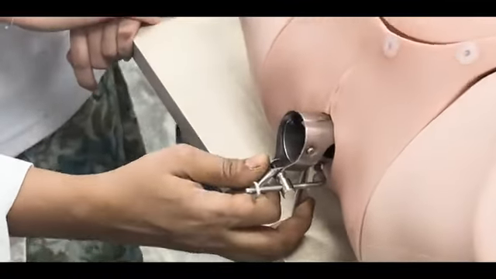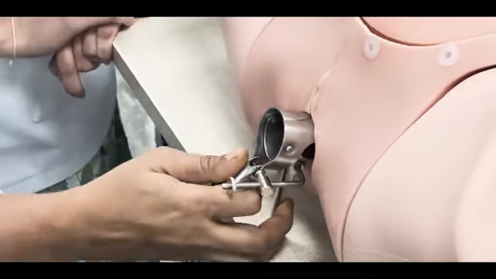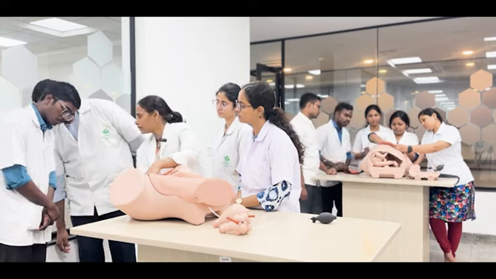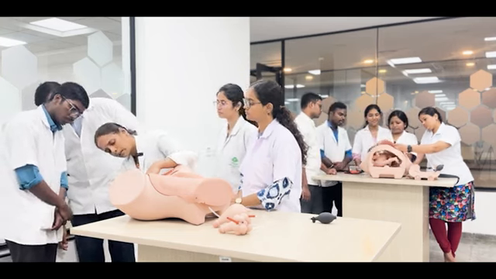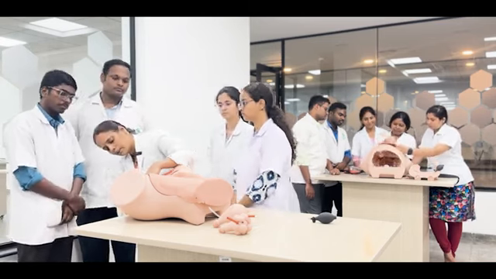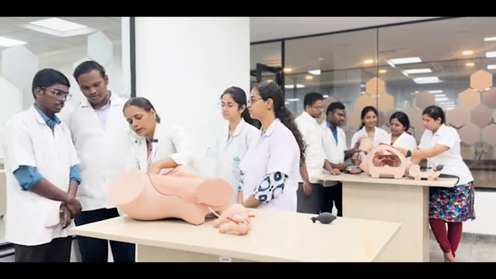So the structure you are visualizing is the cervix, and you are able to see the entire vagina also. There are rugae present in the vagina. Are you able to see? So you have to examine both the cervix and the vagina.